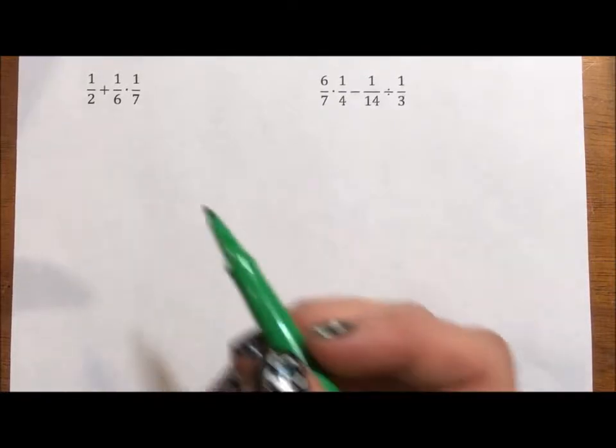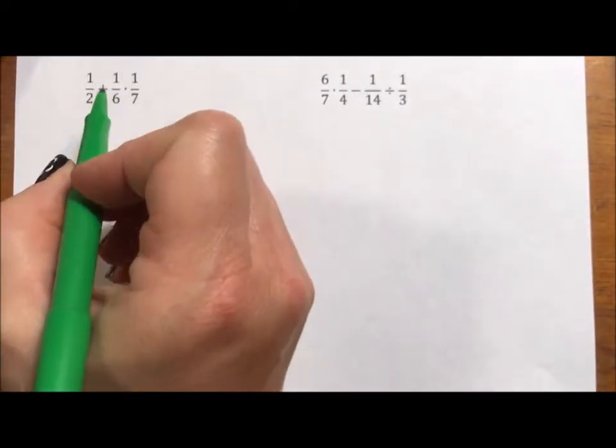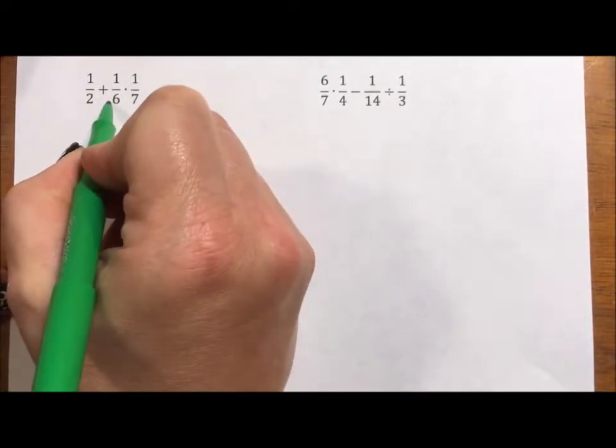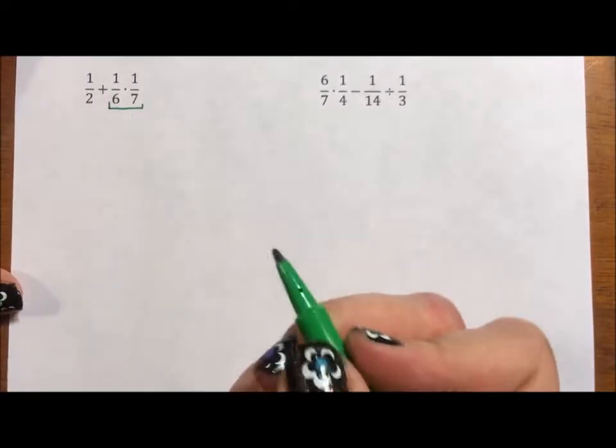Today I'm doing a series of videos on fractions, specifically adding and subtracting, multiplying and dividing. In this first problem, you'll notice that it is an addition problem, but before we can do addition, we have to do this bit of multiplication.